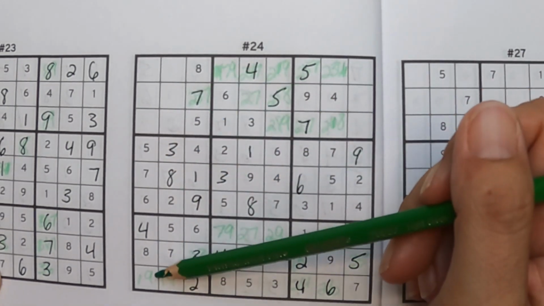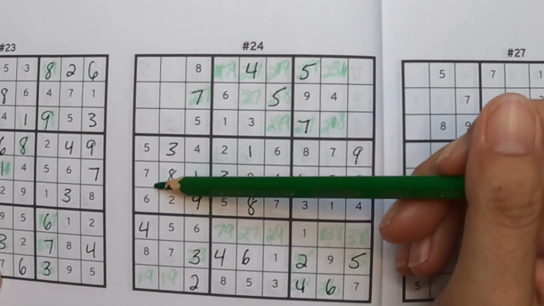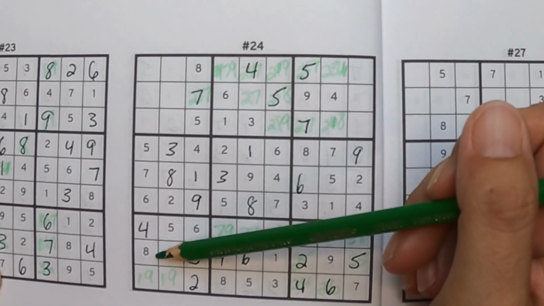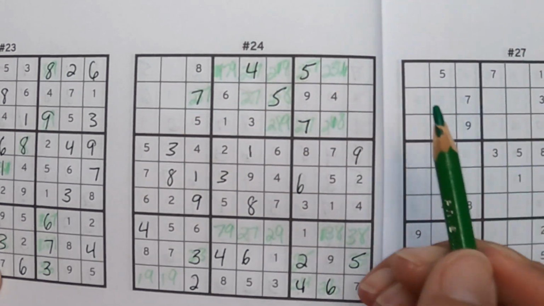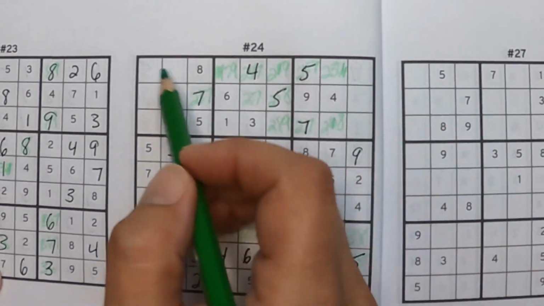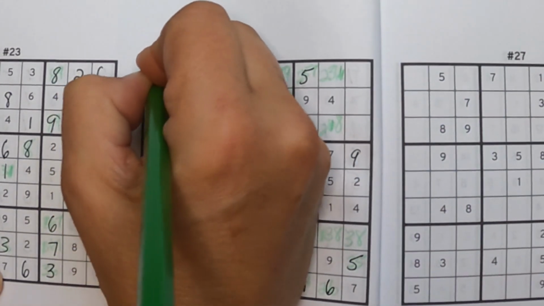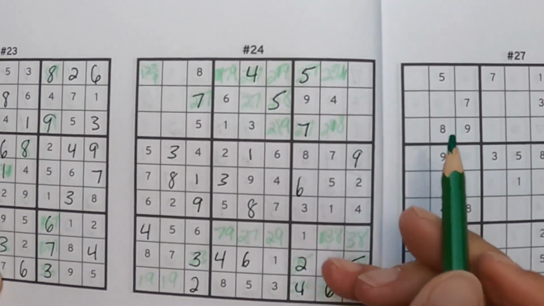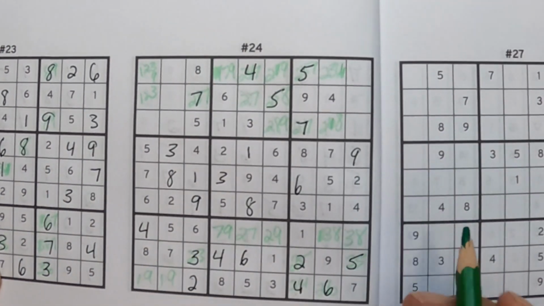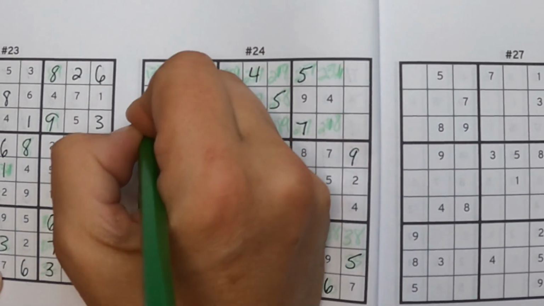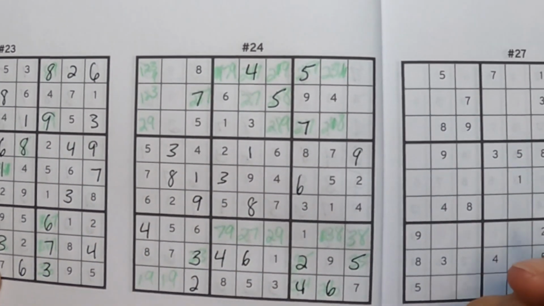If we look at this column, we're missing 1, 2, 3, and 9. No help here. 1, 2, 3, 9. We've got a 9 here. So 1, 2, 3. 1 and 3 here. So 2, 9.